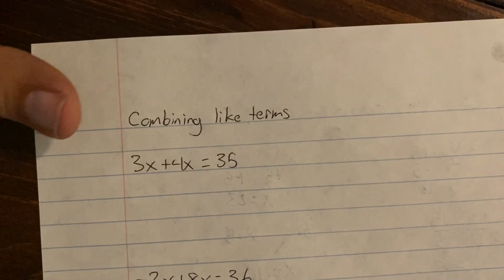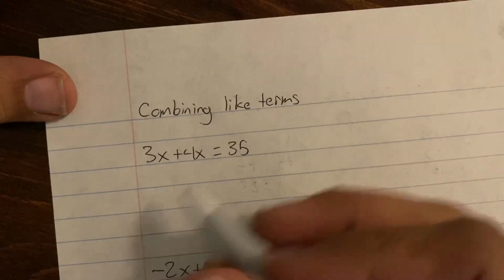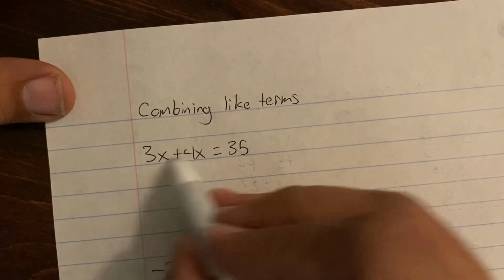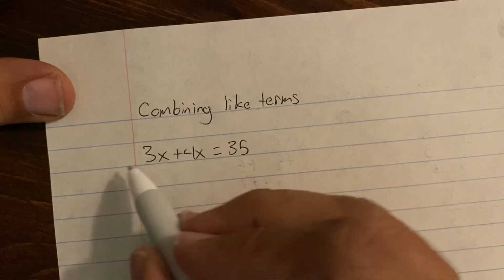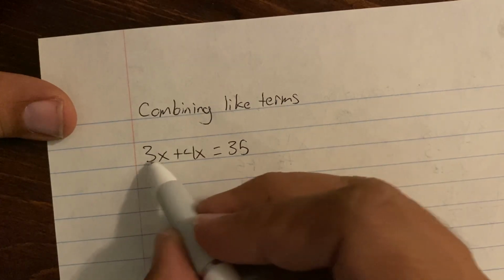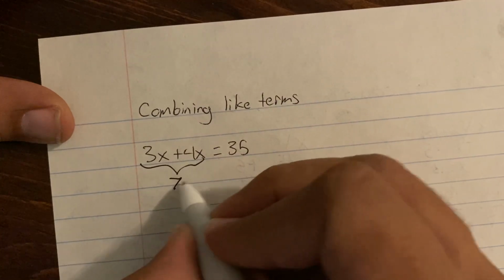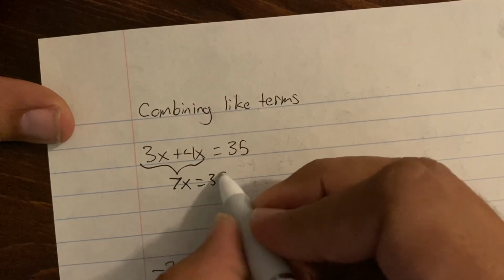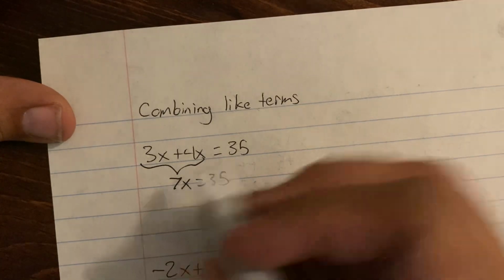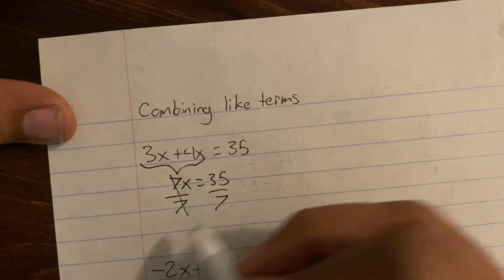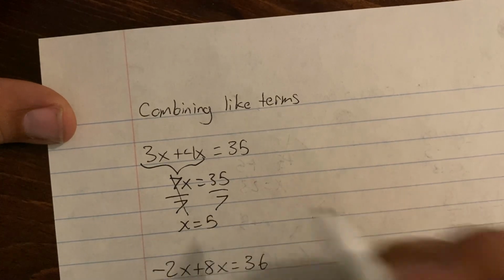The last section, we're going to be combining like terms and then solving a one-step equation. So 3x plus 4x have the same variable with the same exponent. So you're allowed to add them. So if I have 3x's plus 4x's, this actually turns into 7x's. And that still equals 35. So there's a one-step equation. Divide by 7. X equals 5.